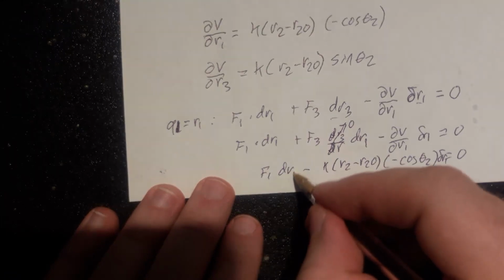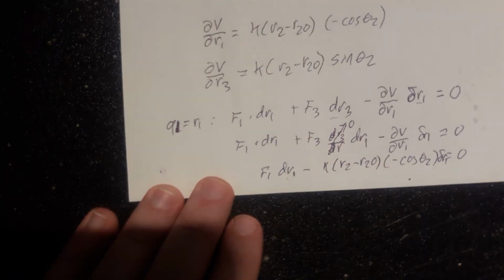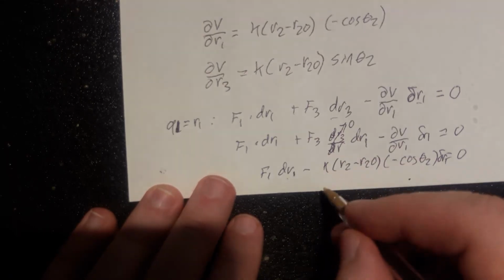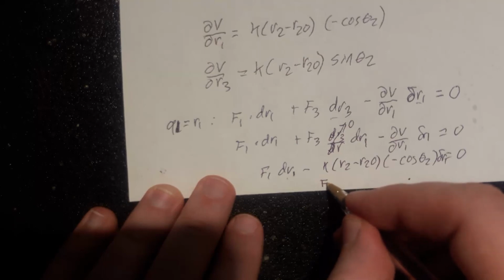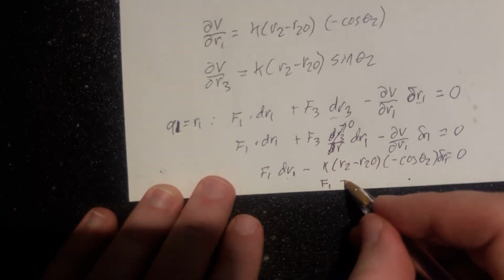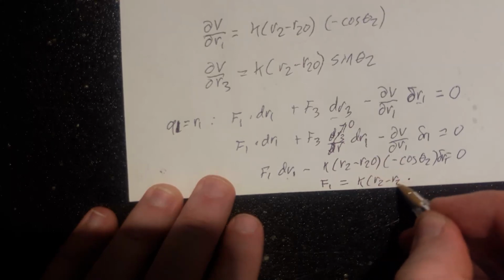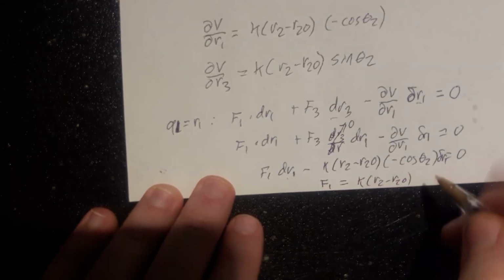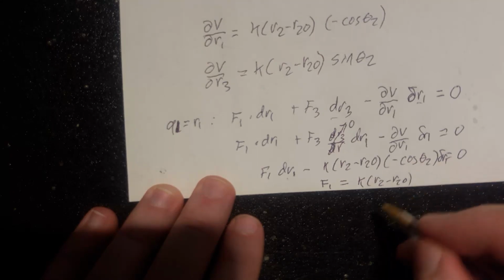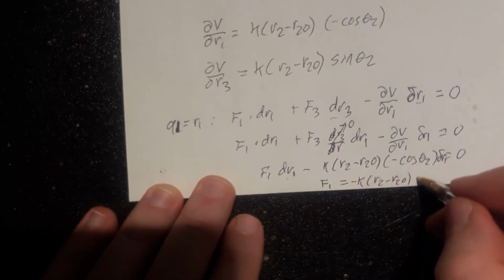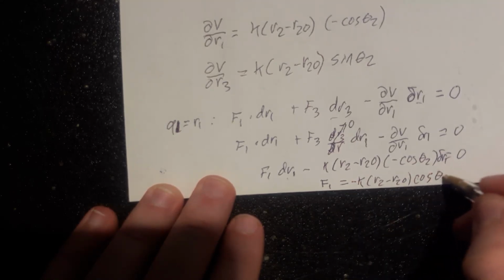If we assume that dr1 is small, arbitrary, but not 0, then we can divide through by it, and that gives us F1 equals k (r2 minus r2 naught) times minus cosine theta 2.